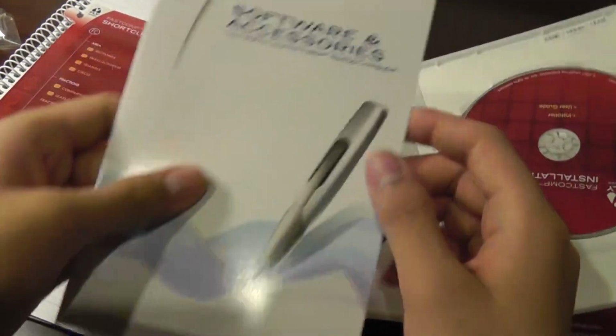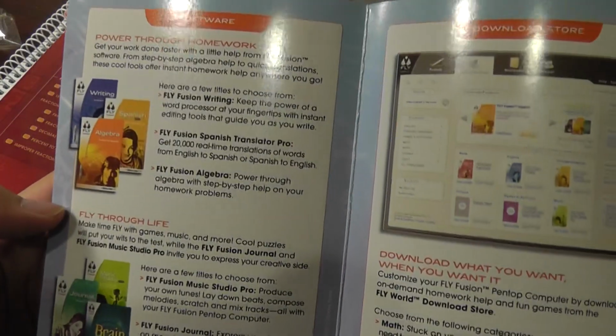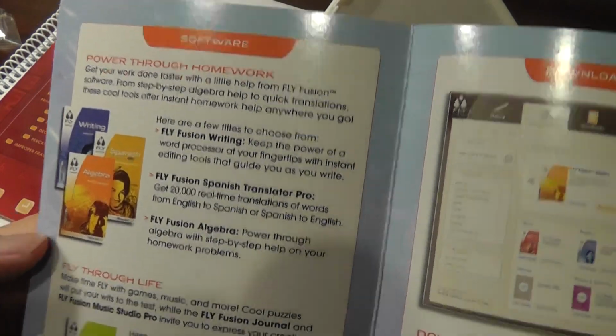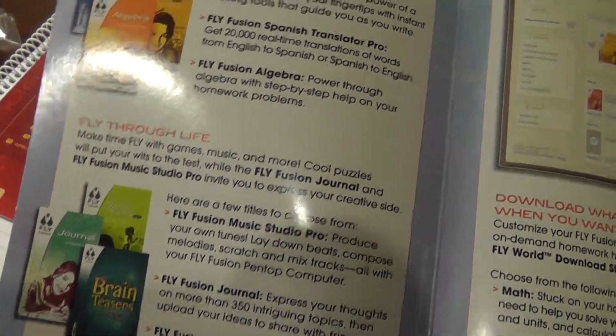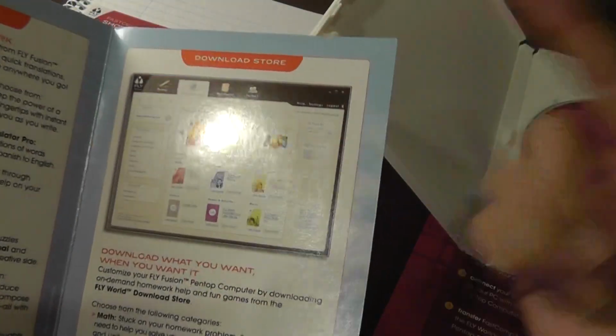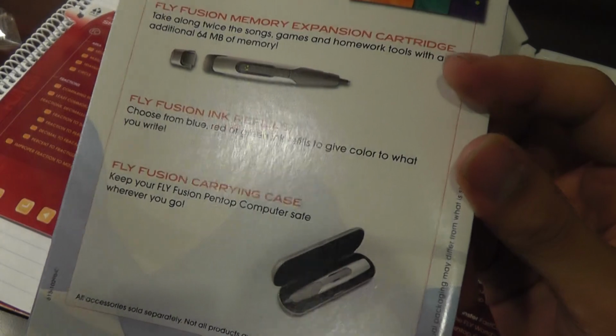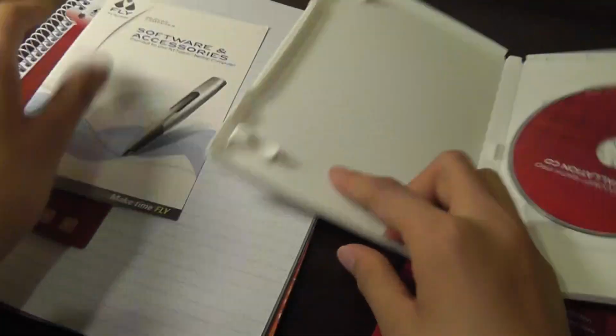You also have a software and accessory advertisement. I think this isn't really about the actual software itself, but about what you can purchase additionally, like for example writing, Spanish, algebra, and in the future brain teasers, journals, and music studios, and games, and how to download more from the website itself. There's also a carrying case, expansion cartridge for more memory. It tells you about that, and there you go.